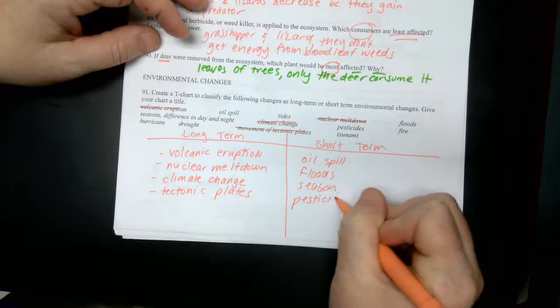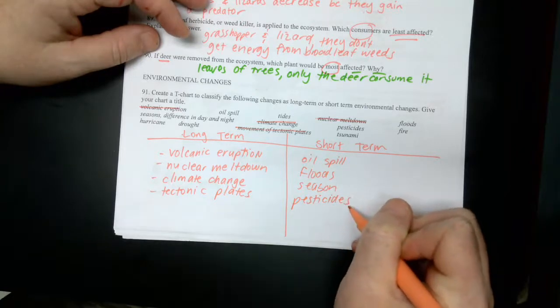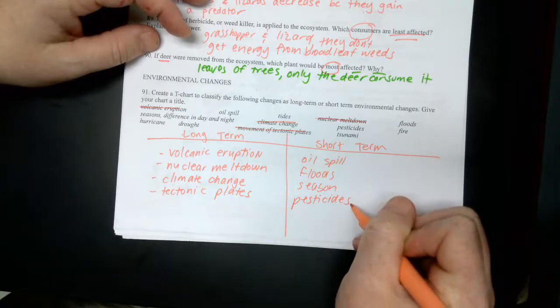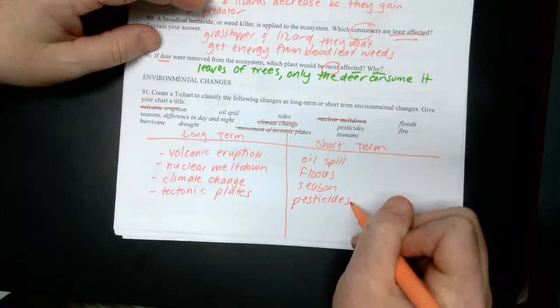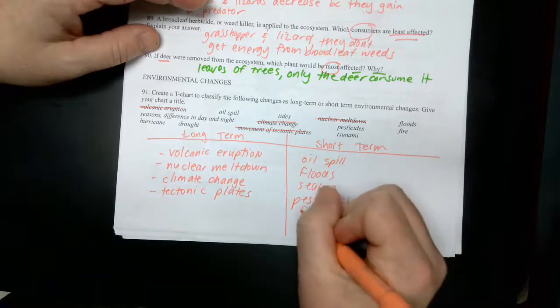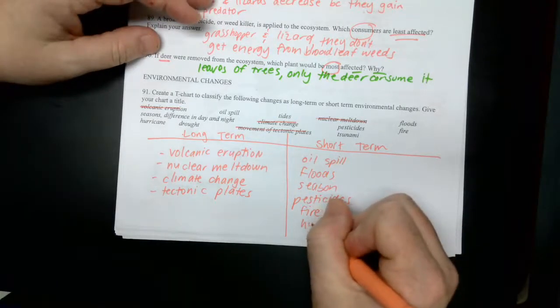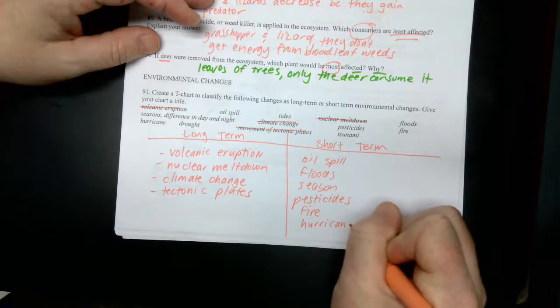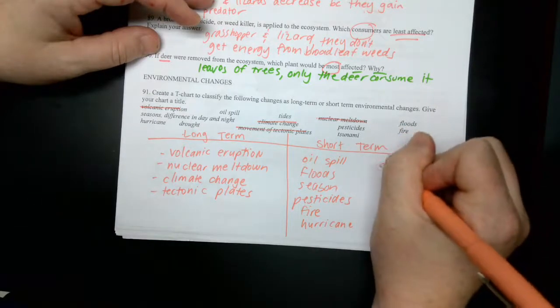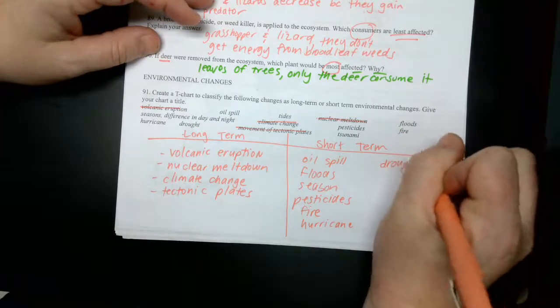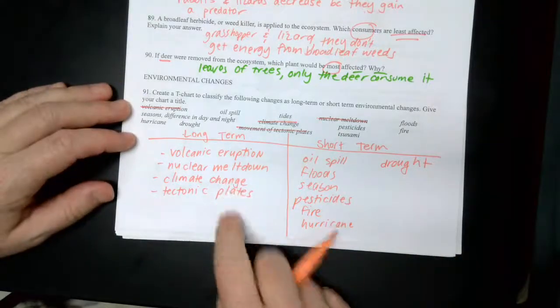pesticides. Sometimes pesticides do persist or stay in an environment for a really long time, but usually it's a short-term thing because we spray them every season or every year. Fire is a pretty short-term change. Hurricane and drought, usually you can recover pretty quickly from those. Drought, though, I mean, it might be a very long drought, and maybe then it would fit into that long-term change.